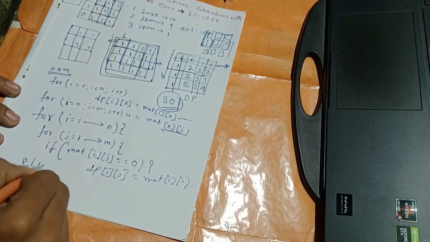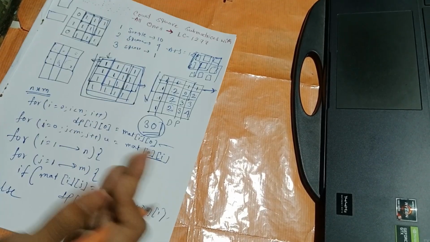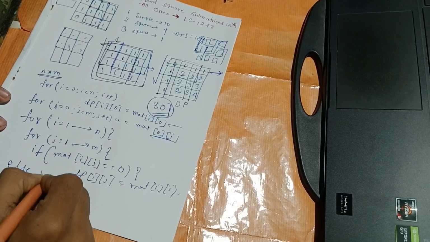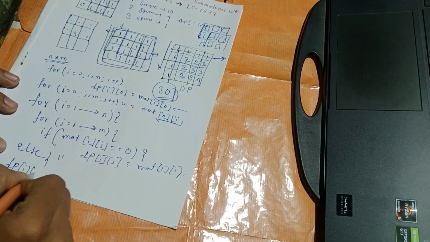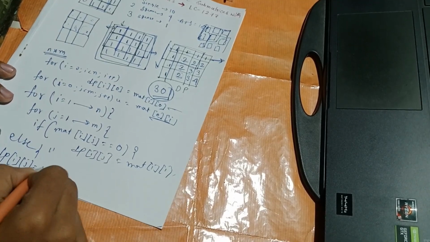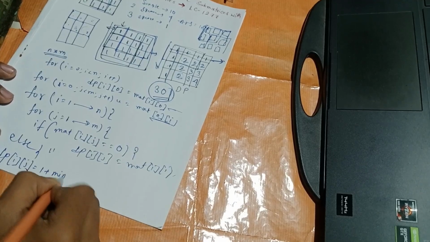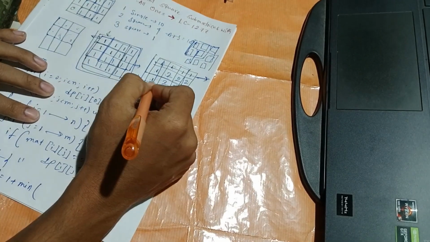But else, I have only 0 and 1, so else means I have 1. So when 1, you write dp of i, j equal to 1 plus minimum of these 3 values.